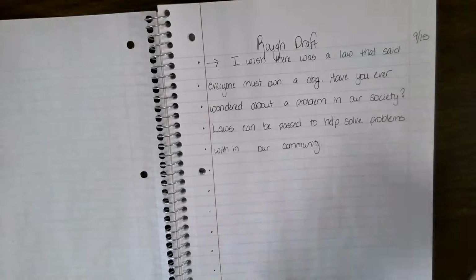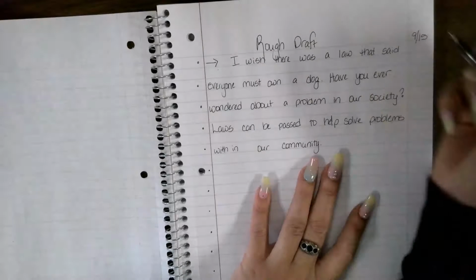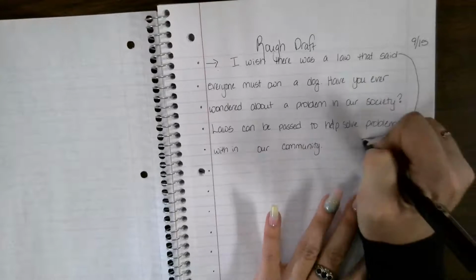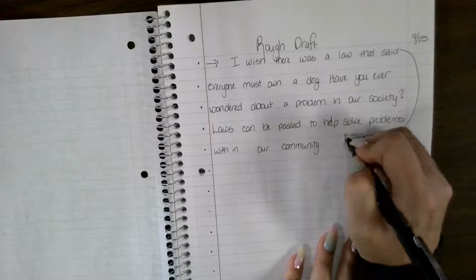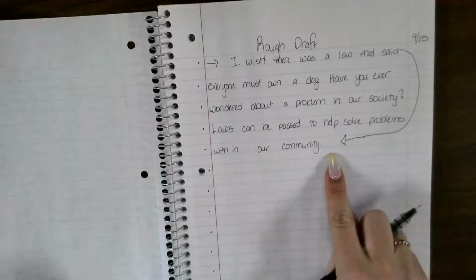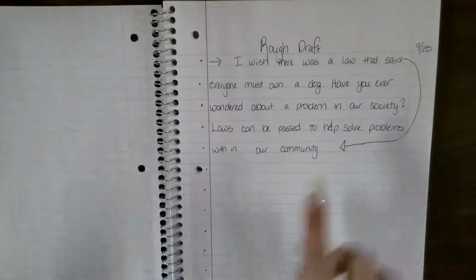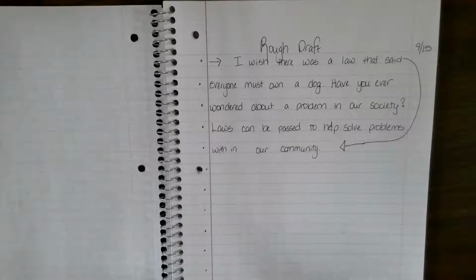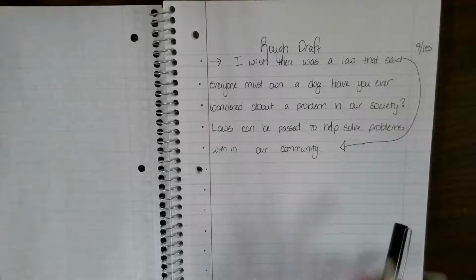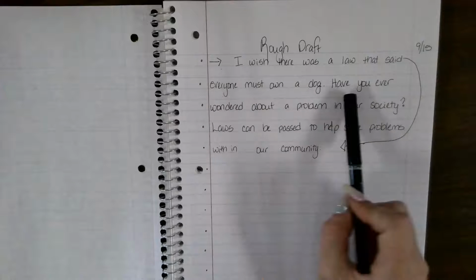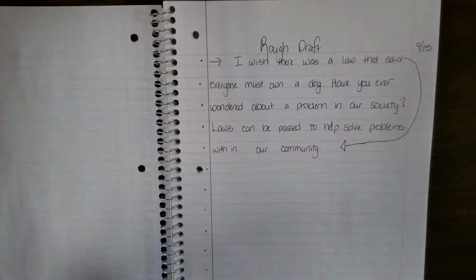All right, so then I'm just going to draw an arrow, and I'll do that during revising too, because that's when it says is everything in order. So my revising is my main idea sentence is going to come down there, but really I want to start with this one. Have you ever wondered about a problem in our society? Laws can be passed to help solve problems within our community. I wish there was a law that said everyone must own a dog. Okay, I like it. I like it.